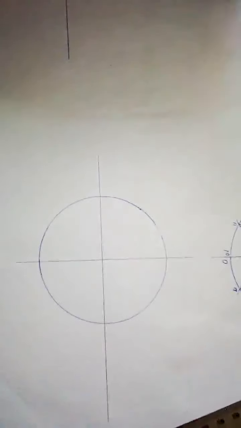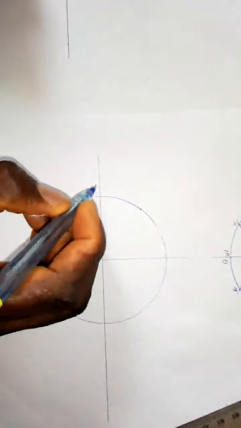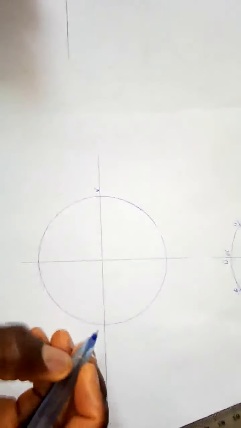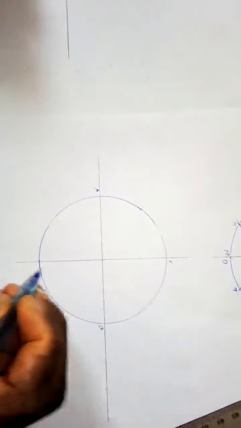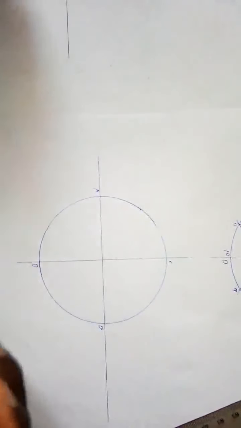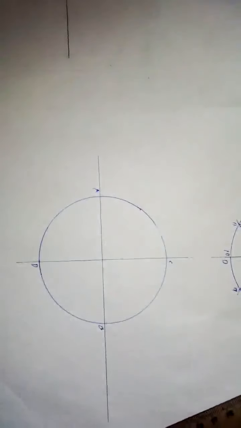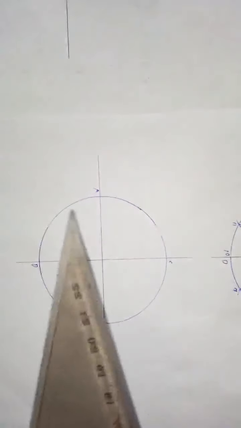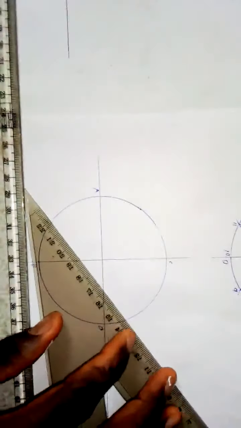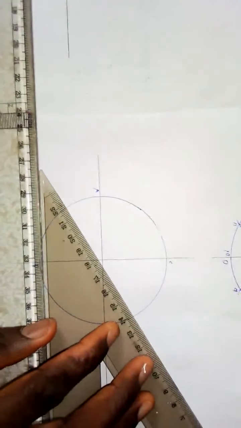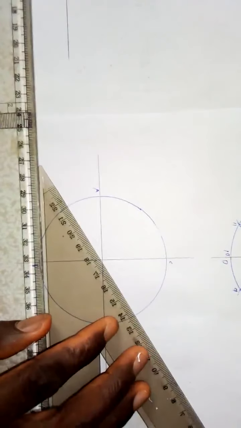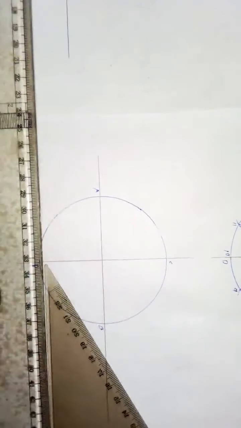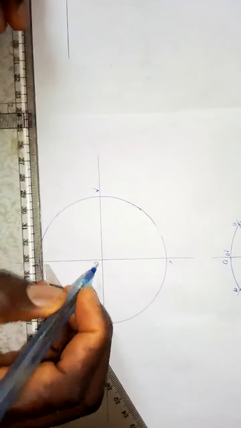After drawing the circle, let's label it. This is point A. This is point B. This is point C. And this is point D. Okay. Now, 360 by 12 will give us 30. So you take your 30 degree set square and put it on this point. Let me call it point O. So move it to point O.